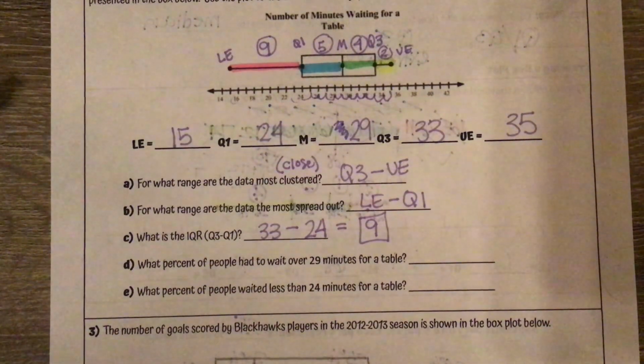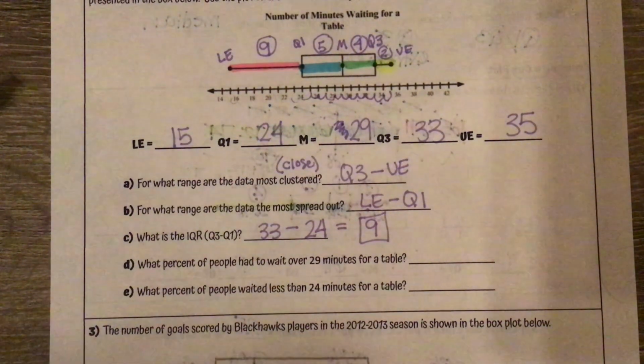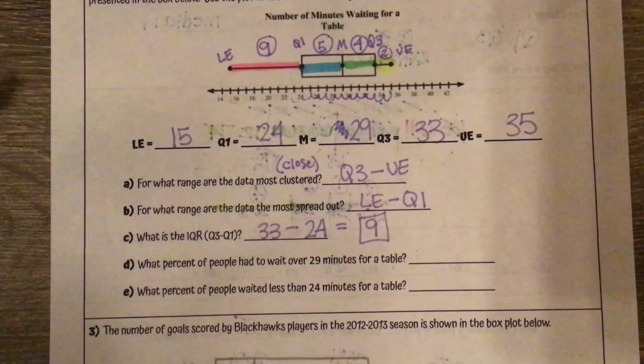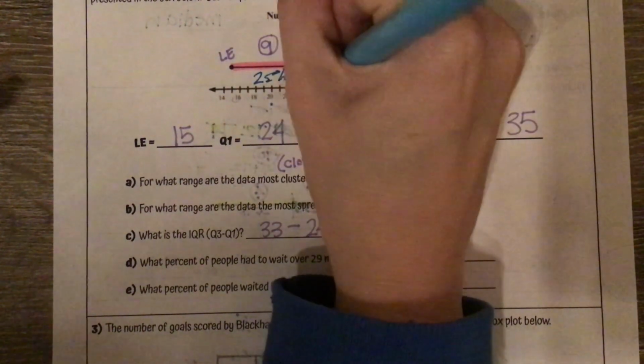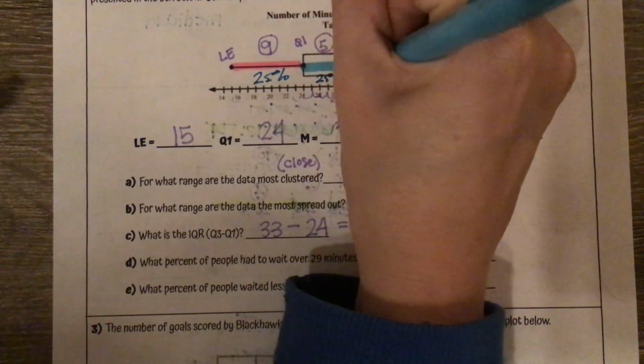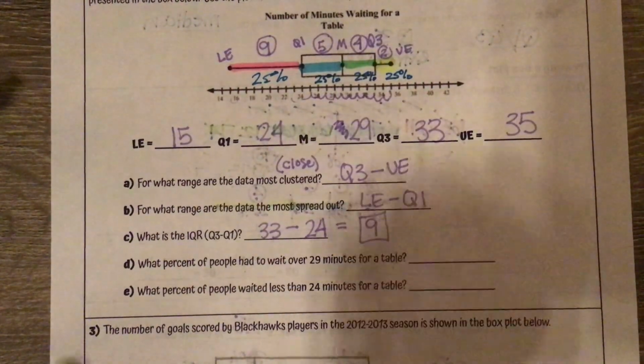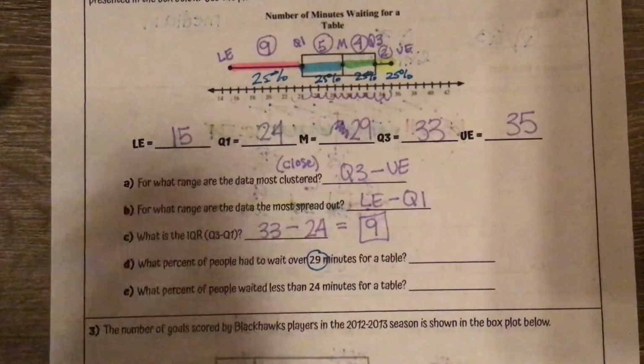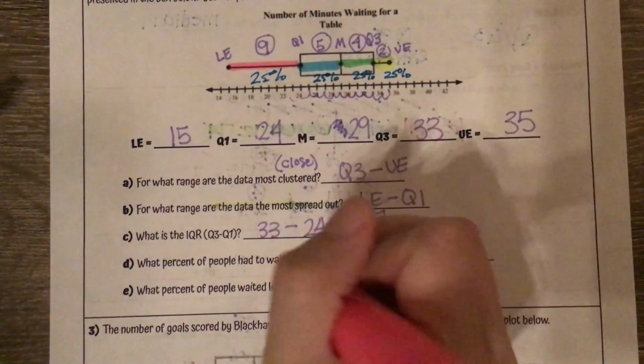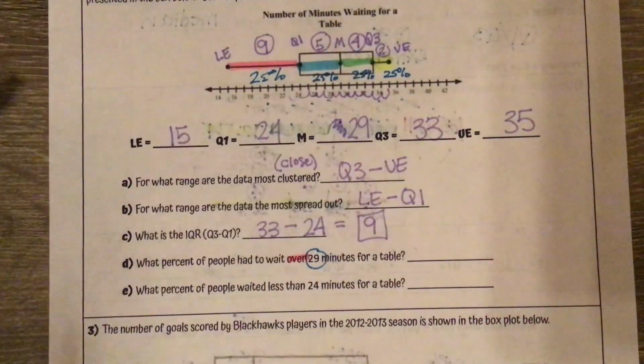What percent of people had to wait over 29 minutes? So I'm going to do a different color here, but remember, each portion is 25%. So 25% here, 25% here, 25% here, 25% here. So when we're looking at waiting over 29 minutes, that means bigger than 29.